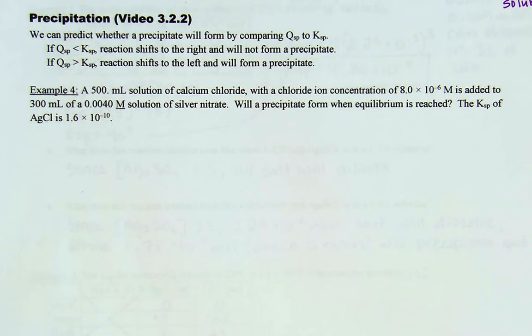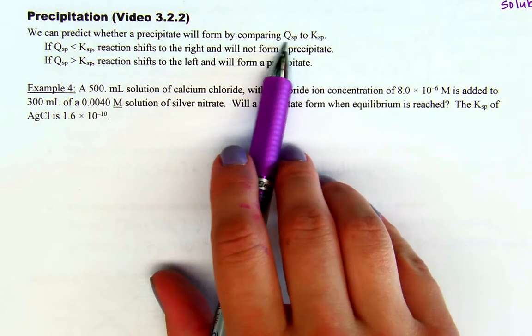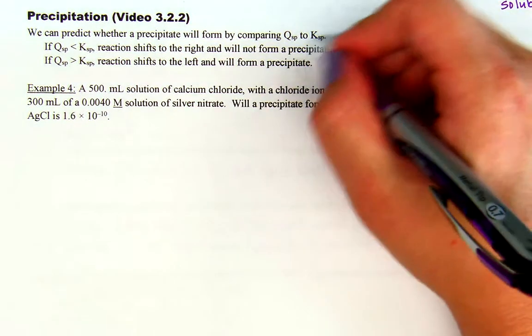Welcome to video 3.2.2. We're going to look specifically at precipitation reactions with an example. So we can predict whether a precipitate will form by comparing QSP to KSP. Now let's define what these are.